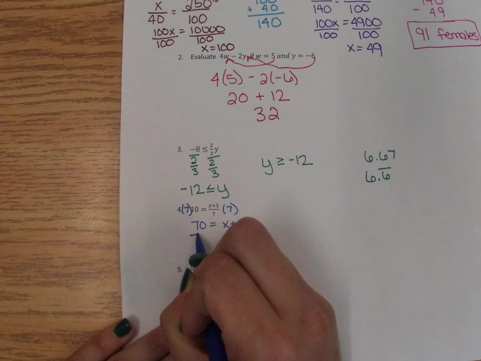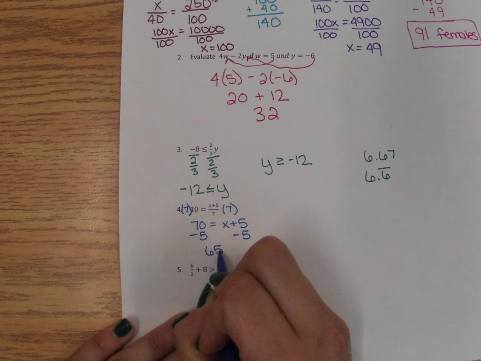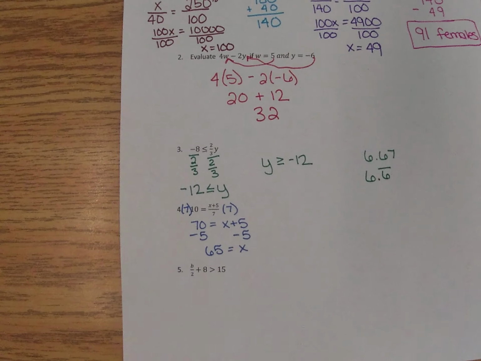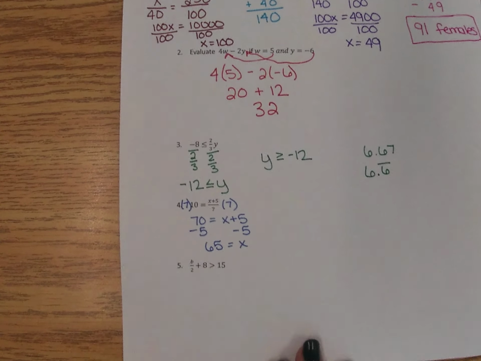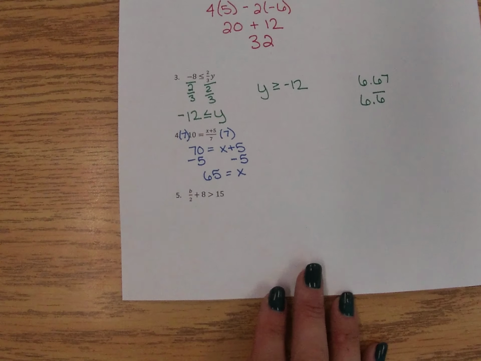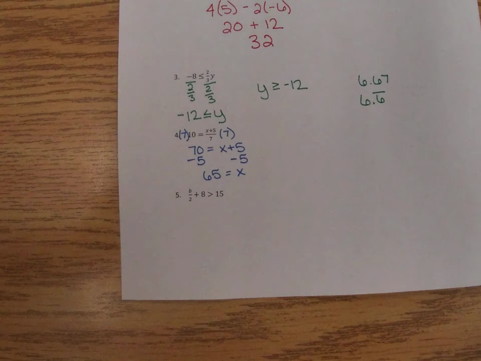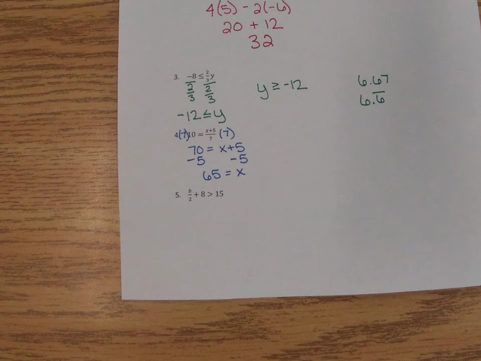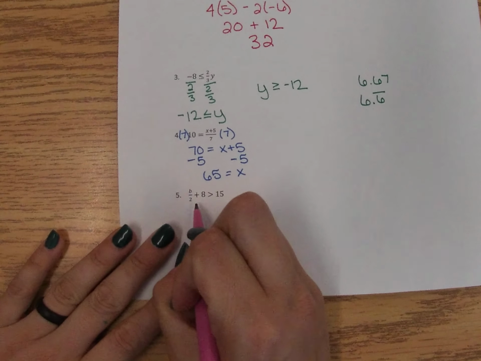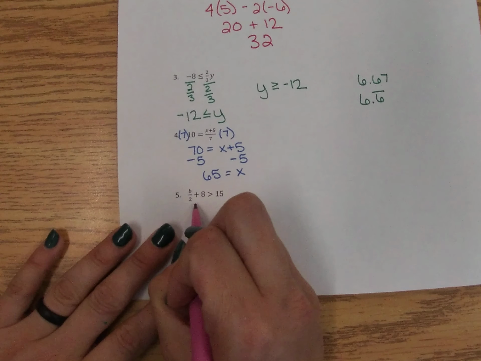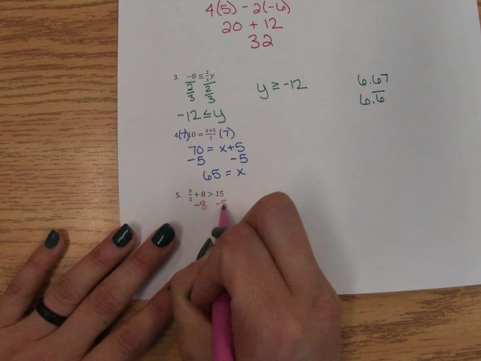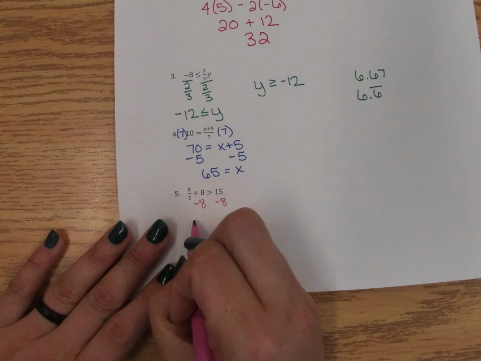And then we will undo addition with subtraction. So just making sure we do those in the correct order. Number 5 is the opposite of that, right? Number 5, it is not all part of the fraction. And since it is not all part of the fraction, we need to move the 8 first. So we're gonna undo adding 8 by subtracting 8, right? That 8 is not part of the fraction.